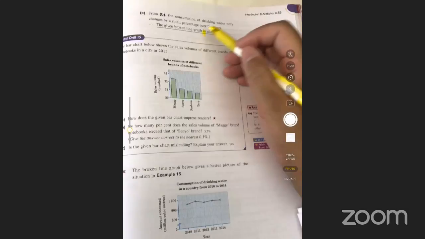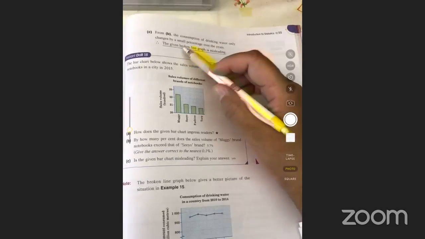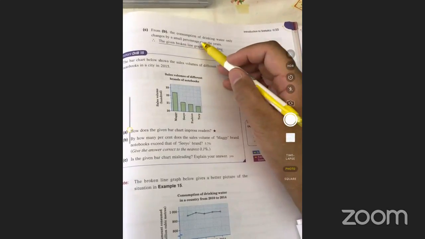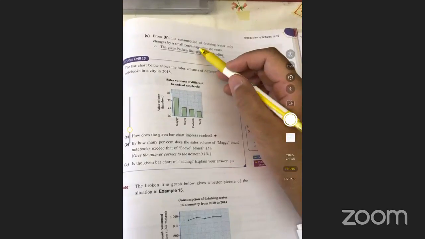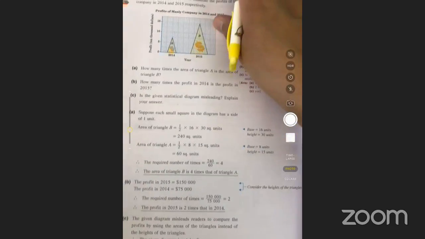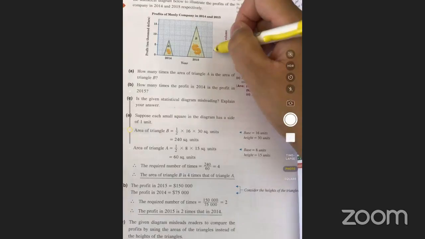It is misleading because when you calculate the percentage, it is not that big. It's quite small, just 2.6%. But if you look at the graph, it seems that the changes are very big. Then you can say that the broken line graph is misleading. You can see quite a lot of examples given in your book here, and this is the other kind of diagram which can be misleading.